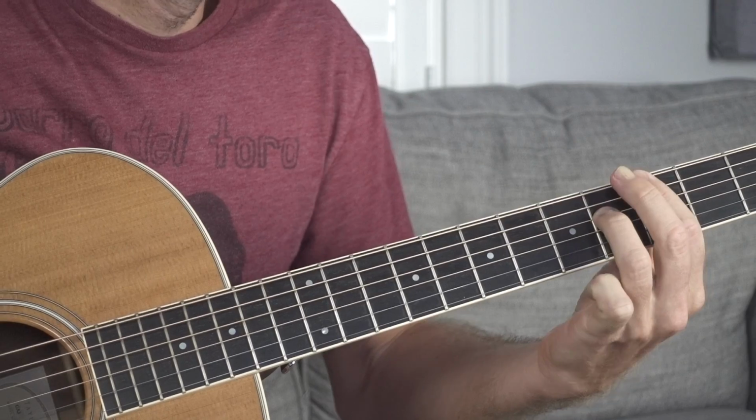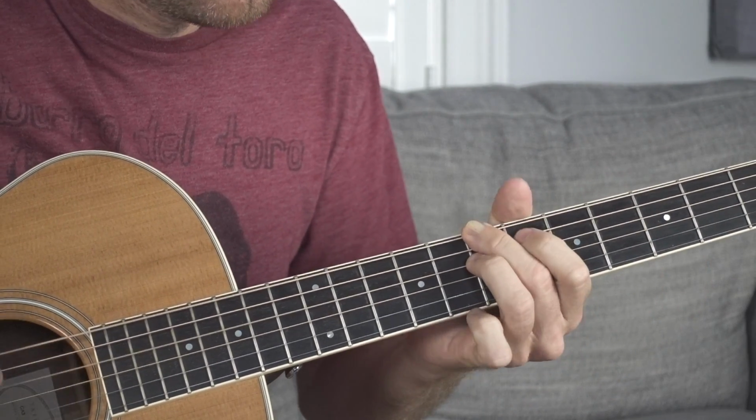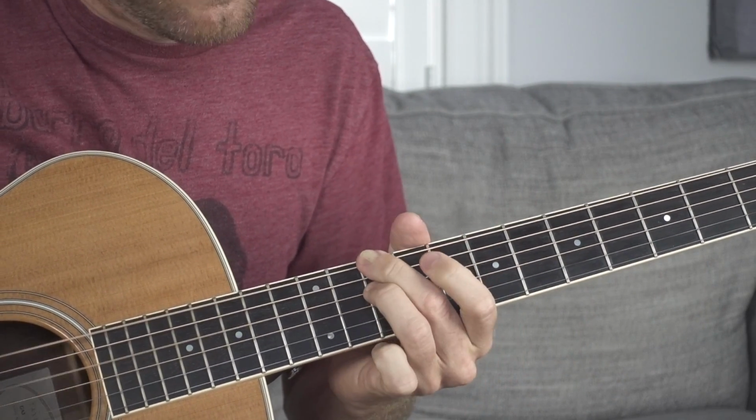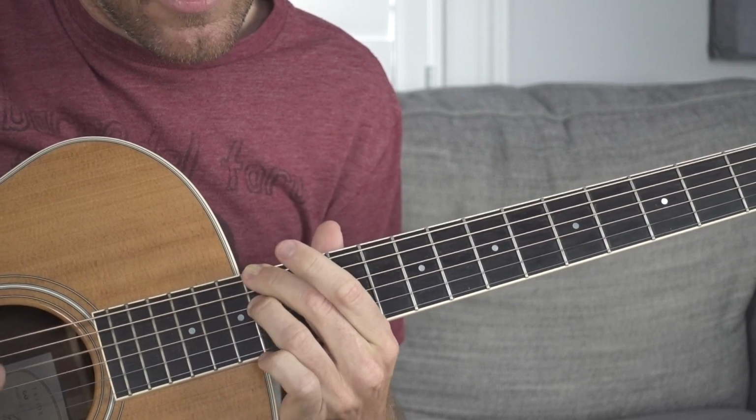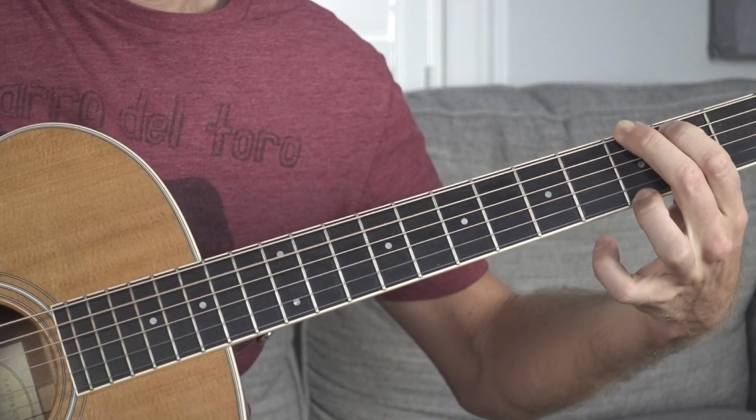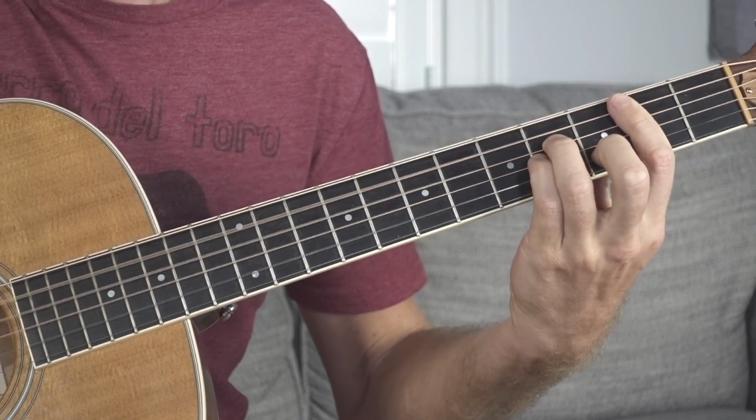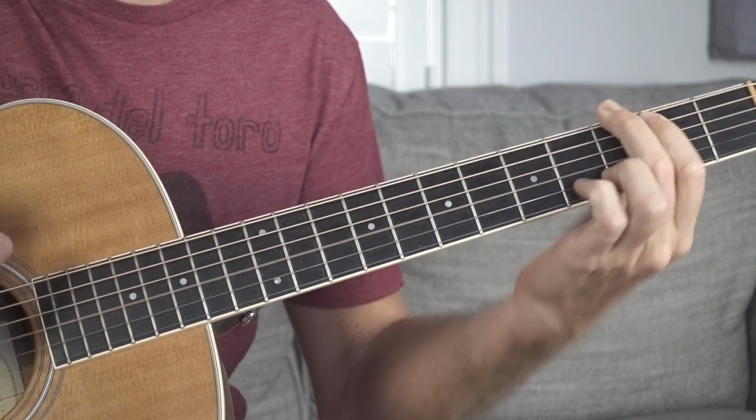So again, we can play them all together. We have the first one, 2, 3, 4, 5, 6, 7, and then 1 again, right? So you can use these as replacements for chords. Let's say I wanted to do something like a G major to a B minor, right? Back and forth, G major to B minor.